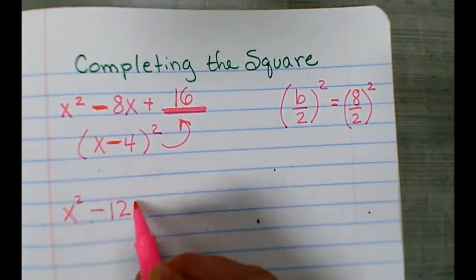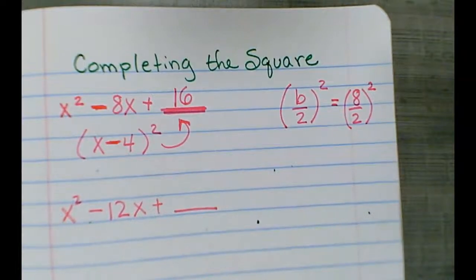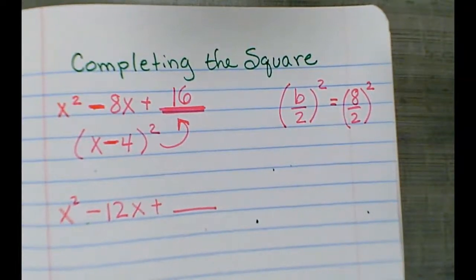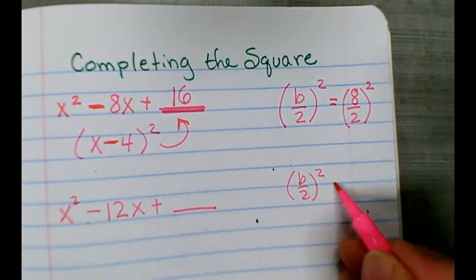x squared minus 12x. What do I have to put there to make my perfect square trinomial? b divided by 2 and square it. What's the b number?